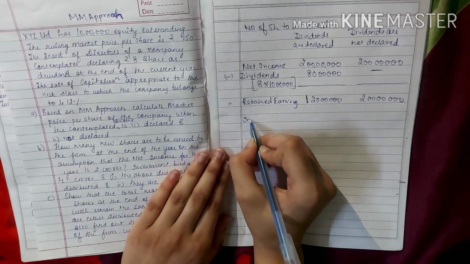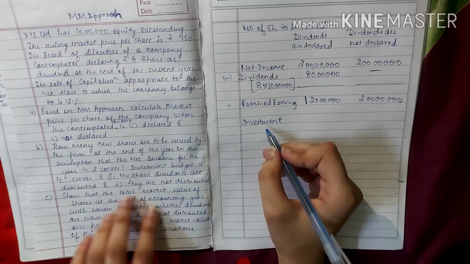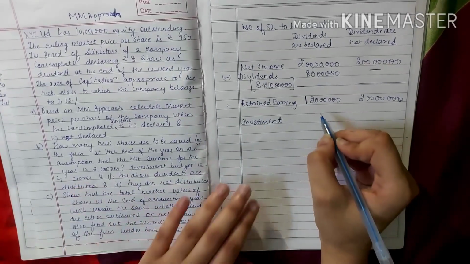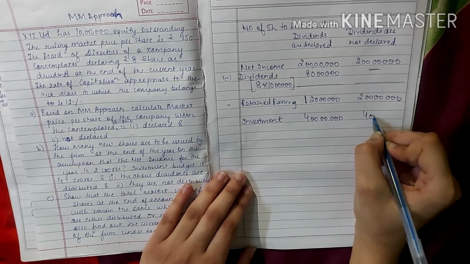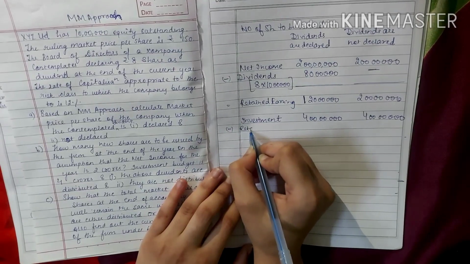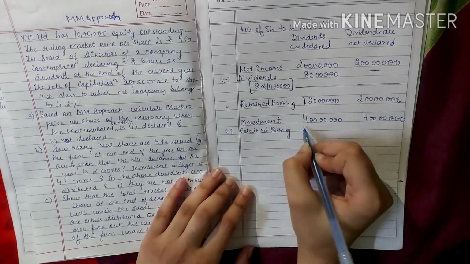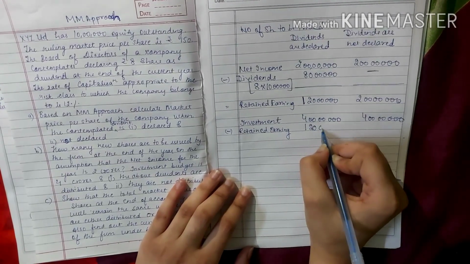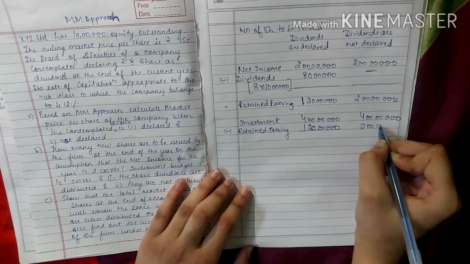Now you have to deduct retained earning from the investment. Investment was 4 crore. Now deduct retained earning, 1 crore 20 lakh in the first case and 2 crore in the second.